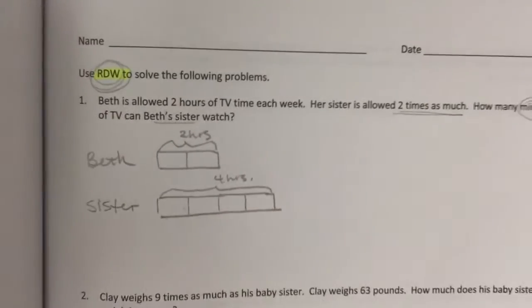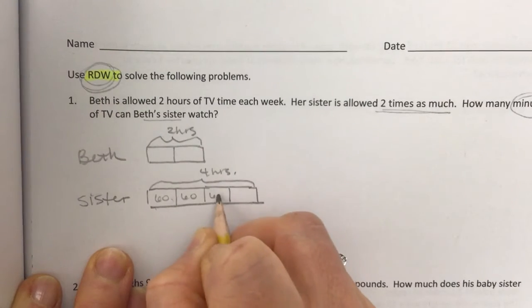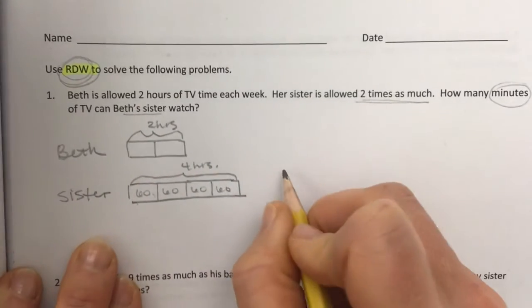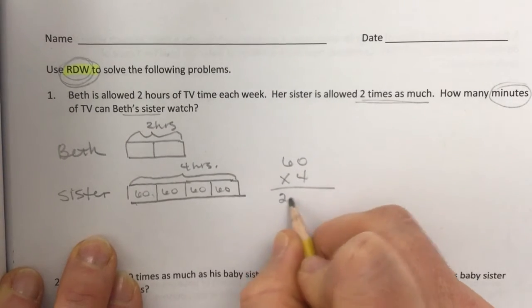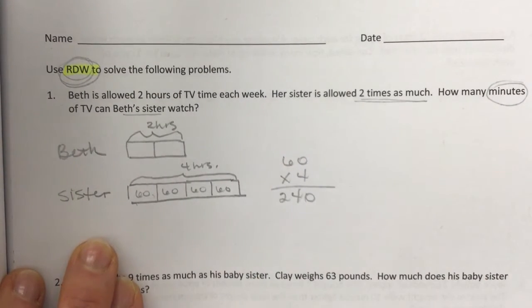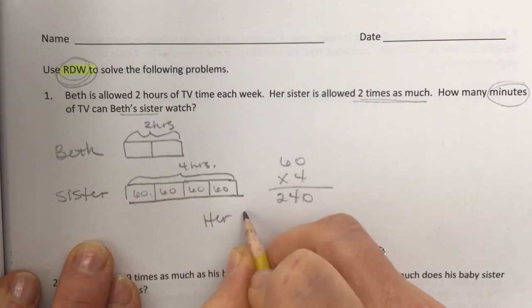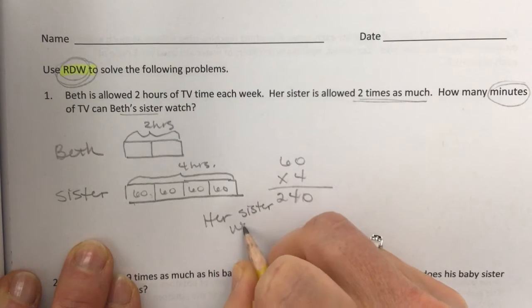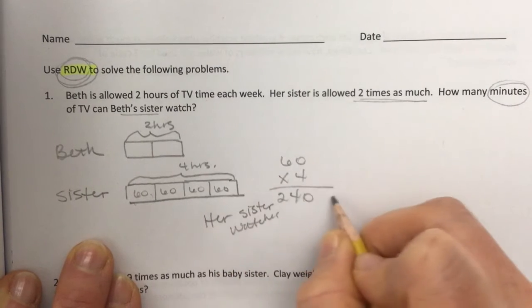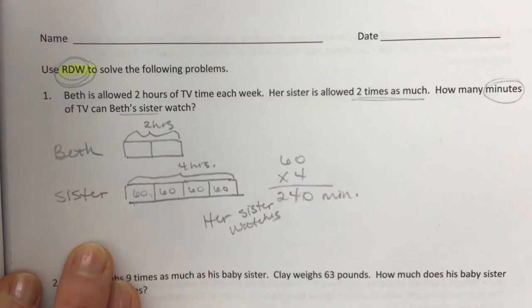Okay. So if this is 60 minutes, each one of these, her sister can watch 60 minutes times 4 hours, which is 240 minutes. Her sister watches 240 minutes. Sorry, that's messy. Okay, I kind of cheat on my sentences there.